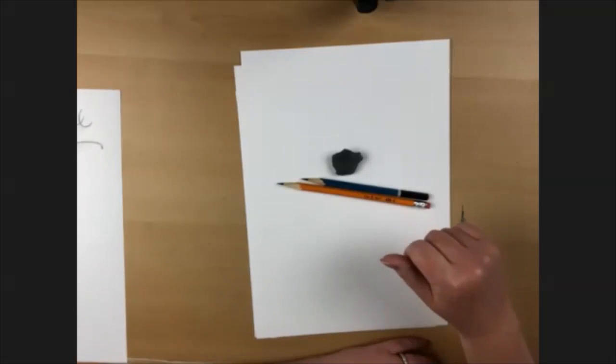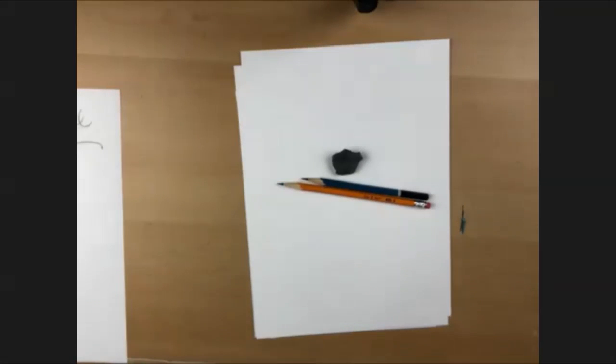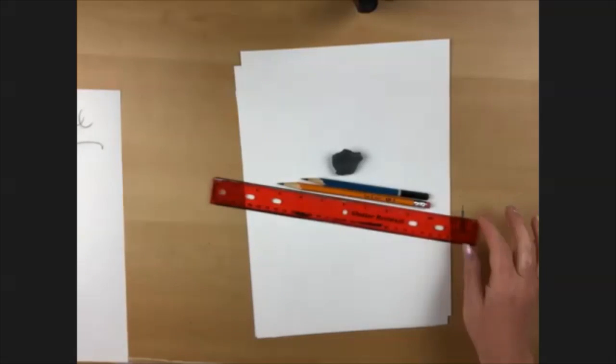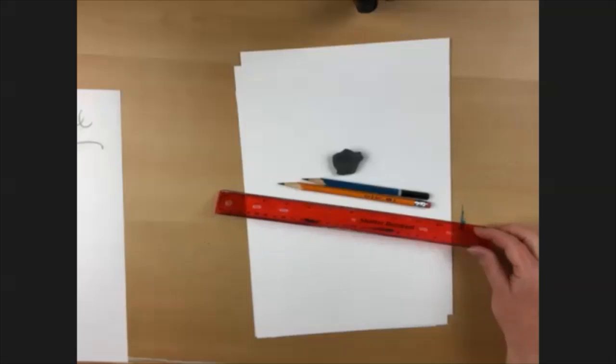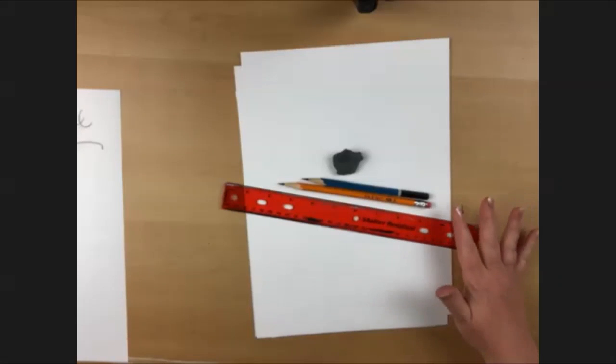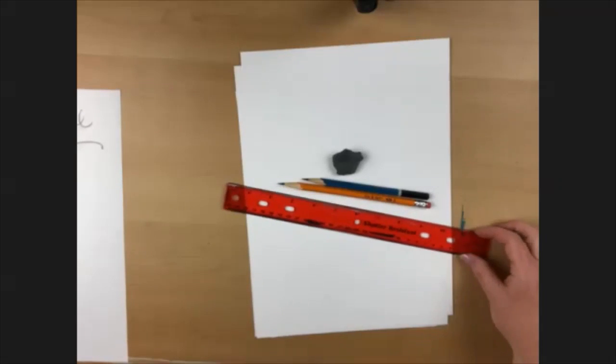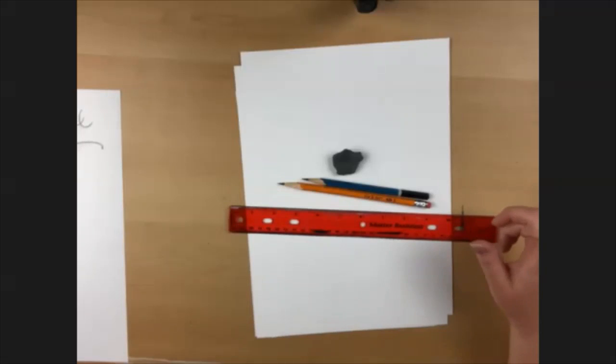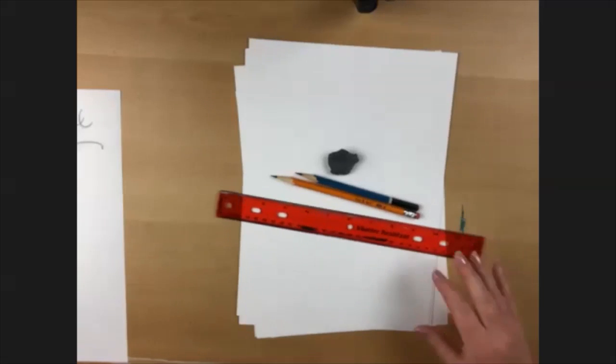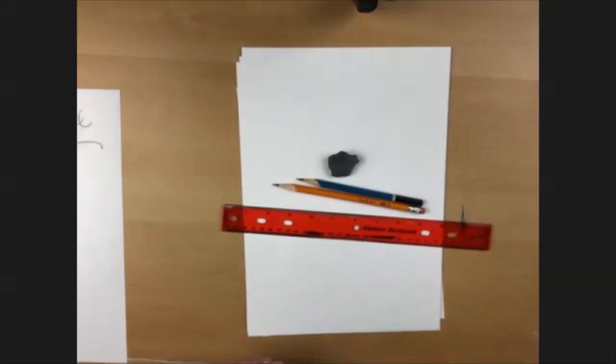But there's one thing that we do need, and that is a measuring tool. So if anybody has one of these handy, or would like to go grab one, if you're close to getting yourself a ruler, that will help. I'll give you a minute if you need to go get yourself a ruler. If not, don't worry, I will show you how you can do this without a ruler, but it does make it a little bit easier.